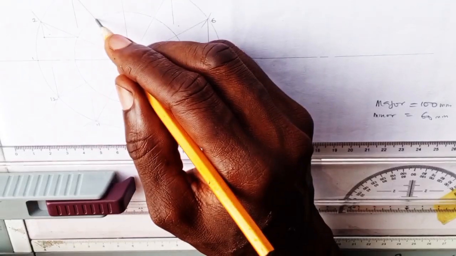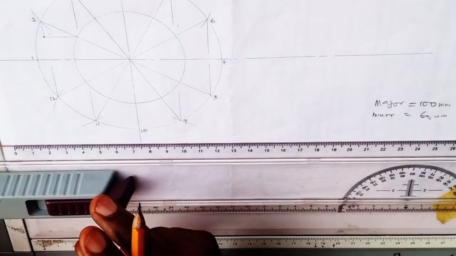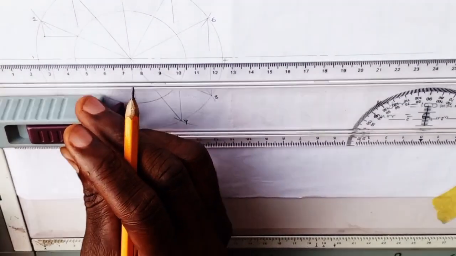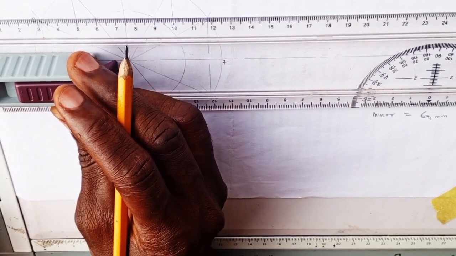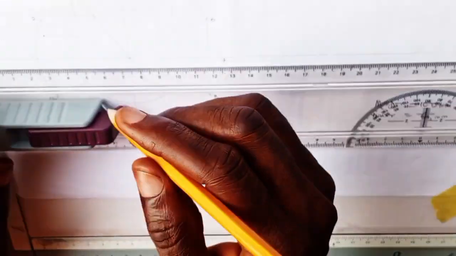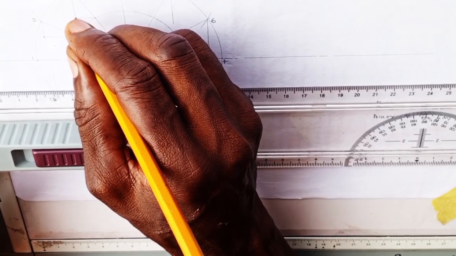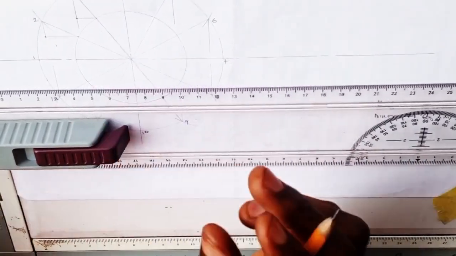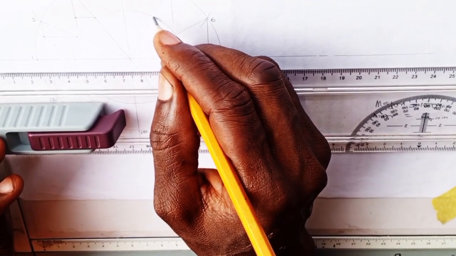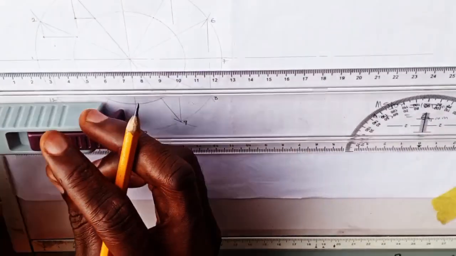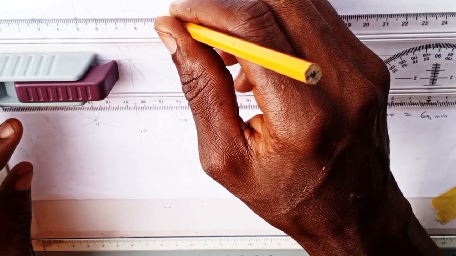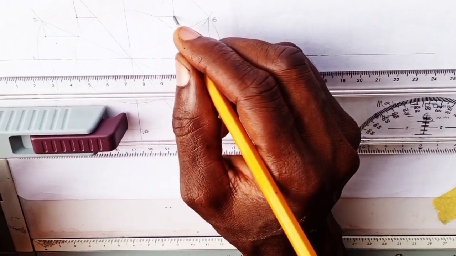So I'll move to the next point. This is another point on the circumference of the smaller circle. So I'll move my set square to that point. Then I will draw the horizontal line. That will give me another point here. I'll erase all the excess lines later. Now at this point we have a vertical line here also. This is the corresponding point on the smaller circle, so I'm going to draw a horizontal line at this point as well, to intersect this one at this point. So this is my point here.